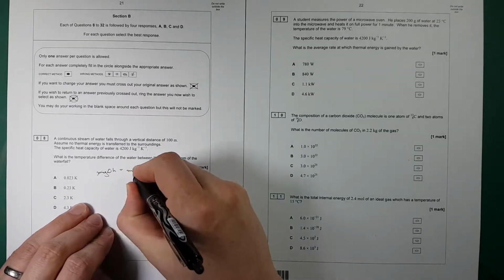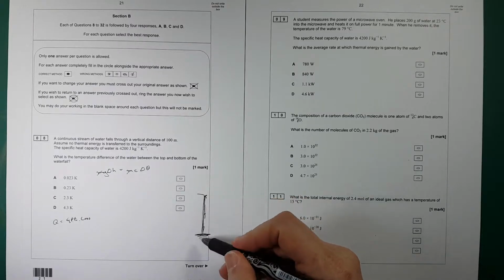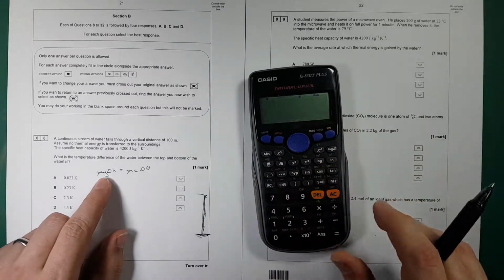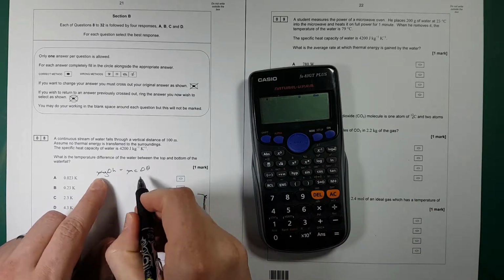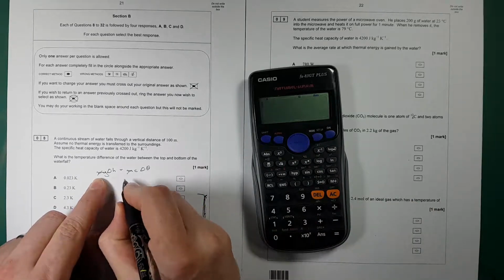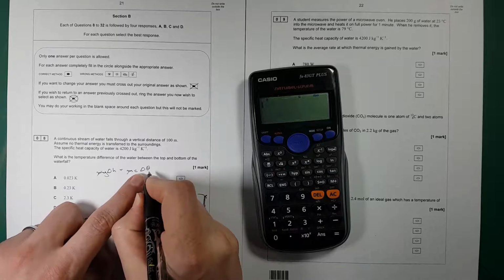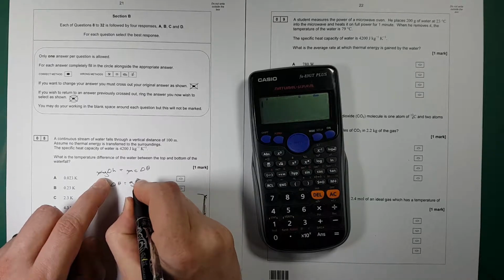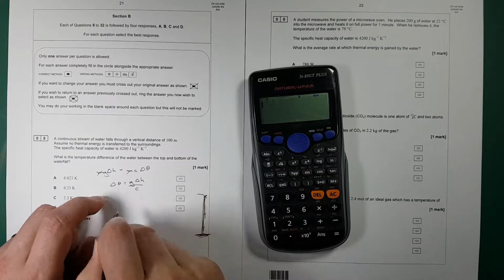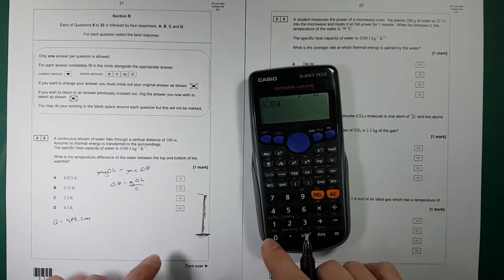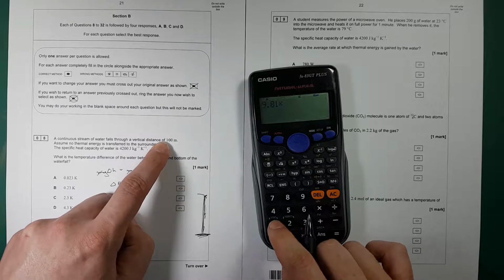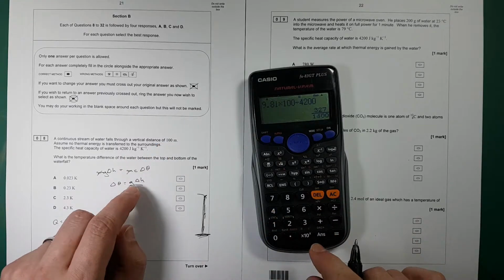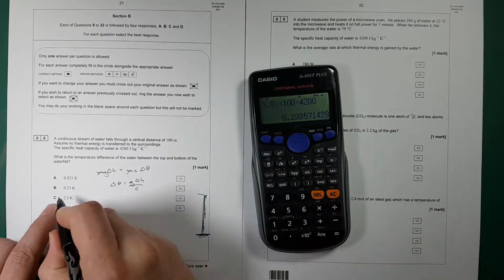The masses cancel because all of the water gets the same amount of heat on its way down, which is good. So that doesn't depend on the amount of water that falls. And so we're looking for Δθ. Δθ is equal to gΔh over c. So 9.81 times Δh, which is 100, divided by 4,200. Everything's in base units, so that's okay. So we get out B.